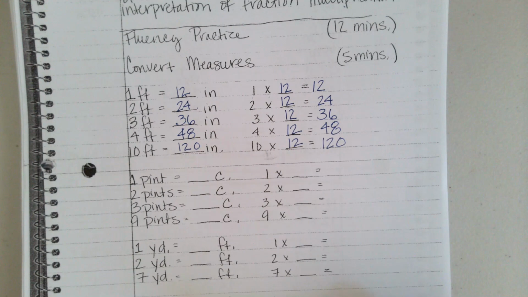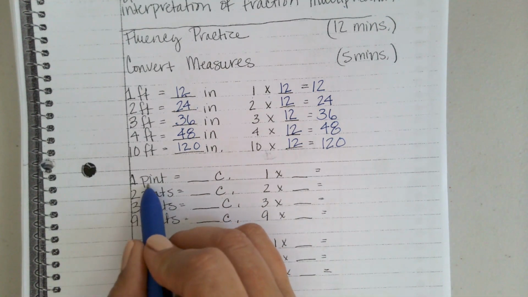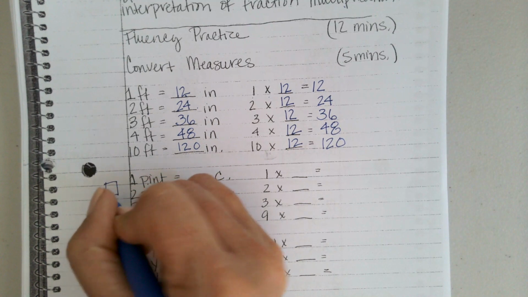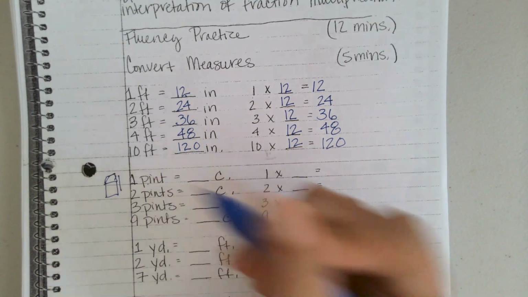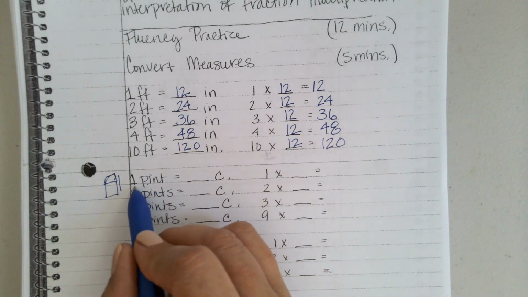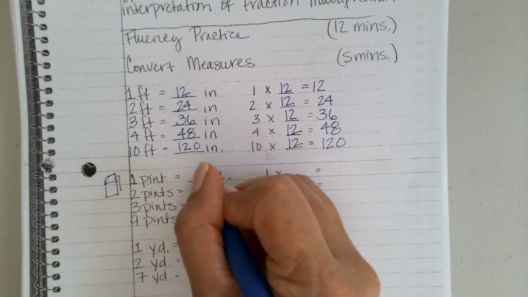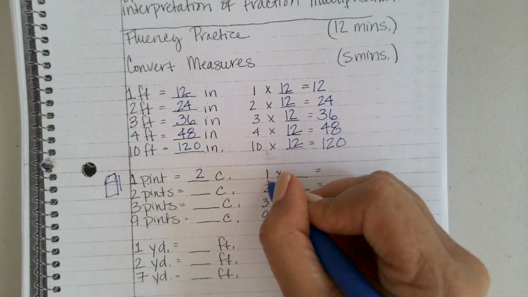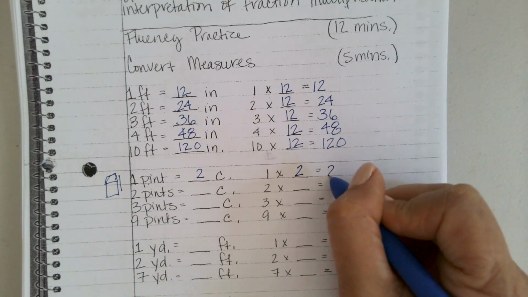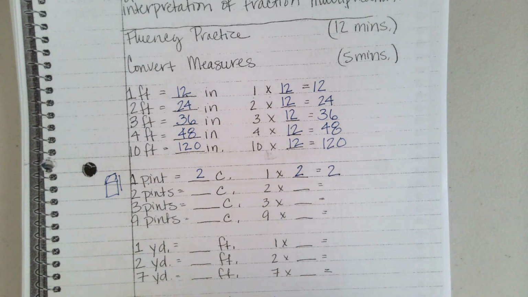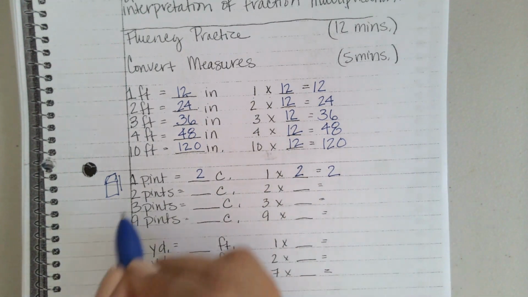Pints and cups. Are you ready? All right, so 1 pint, you know, the little pints that you used to get at the store, usually has cream in it. Okay, 1 pint is equal to 2 cups. So 1 times what? 2 is equal to 2. I wonder if you can figure out the pattern that we're going in here.